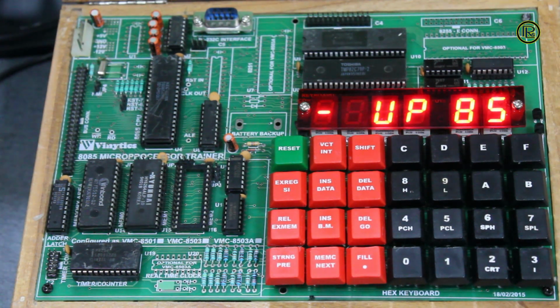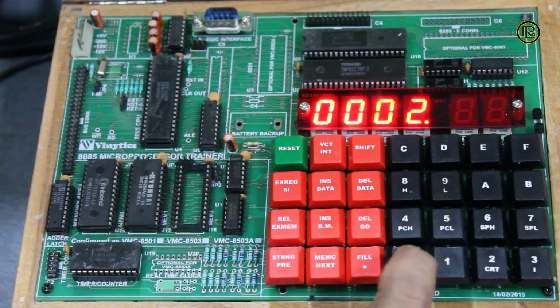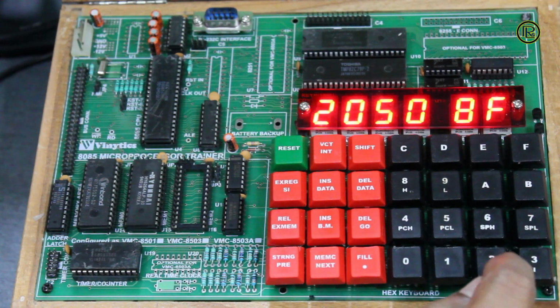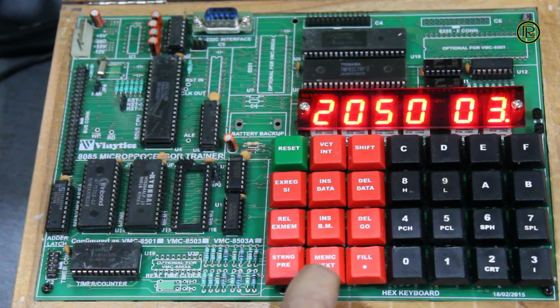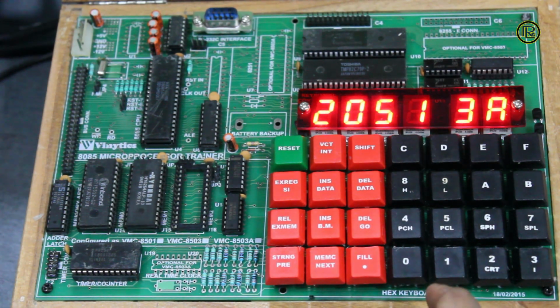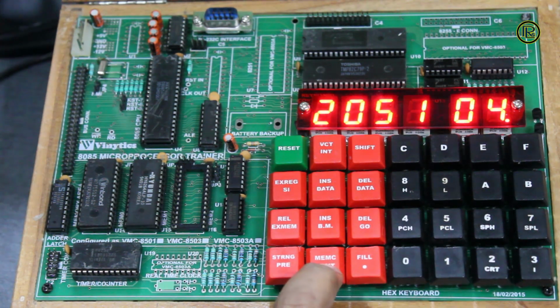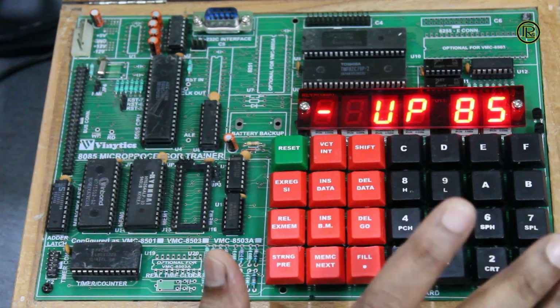So first we will enter the two numbers to be multiplied. At memory address 2050, I am keeping number 03. Next I am keeping the number 04. So my numbers to be multiplied are entered.